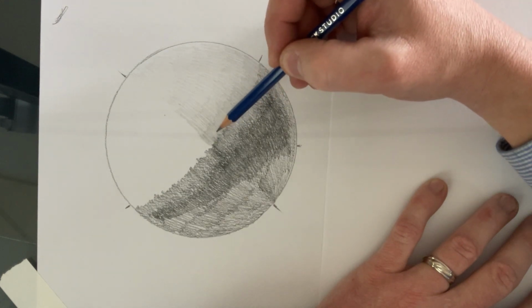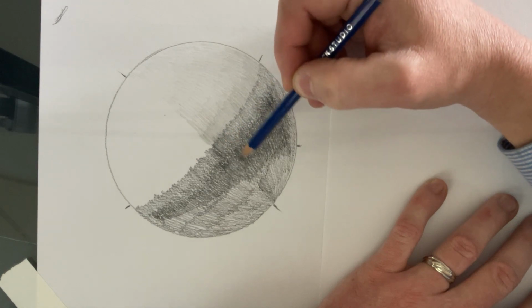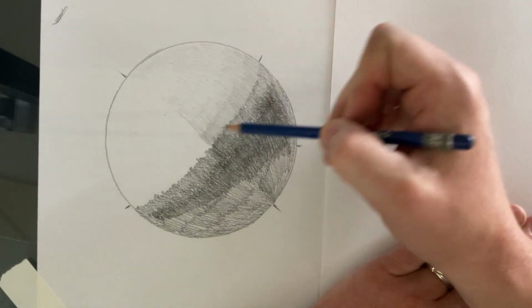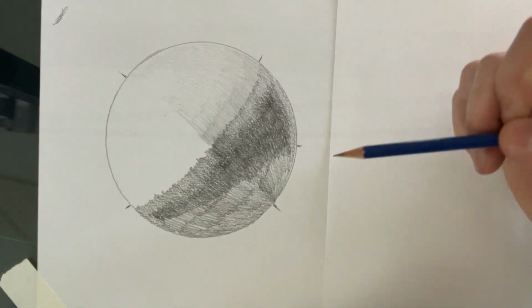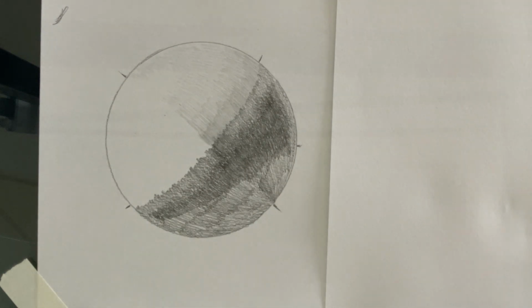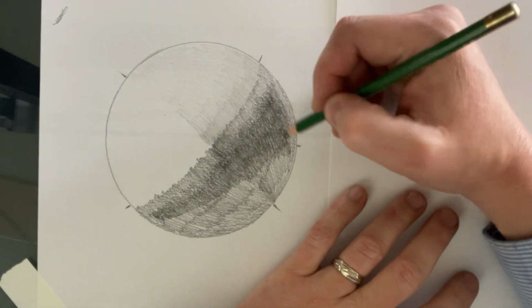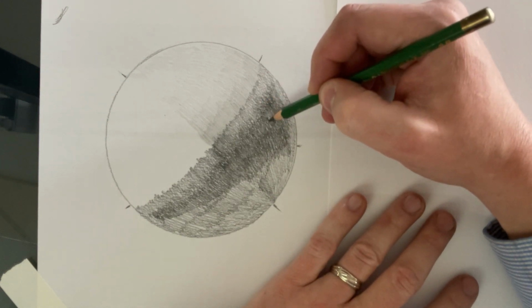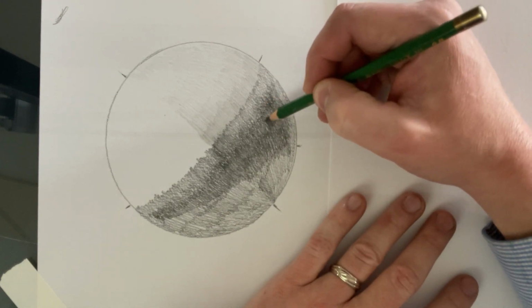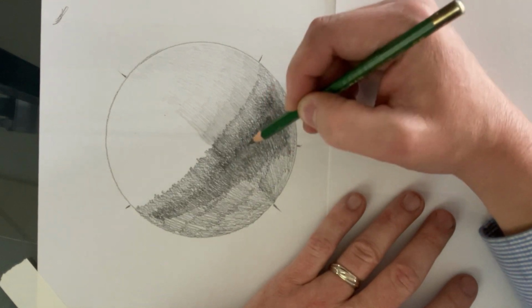And get my 2H, and I can come in right here and I can blend like crazy. Say I get all of this done here. You can start to see the curve of that ball. Yes? I hope you can. Then I can come back in here with my 6B and very gently, very small, we don't want to overcook this thing. You can push the dark right up here.